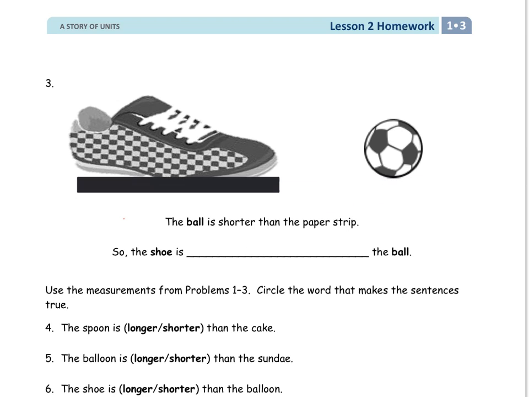So the shoe is what to the ball? I know that the shoe is a little bit longer than the paper strip. I can see that because of right here. If I go to the back, this is right to the tip. So the shoe is longer than the paper strip. The ball is shorter than the paper strip, so the shoe is longer than the ball.